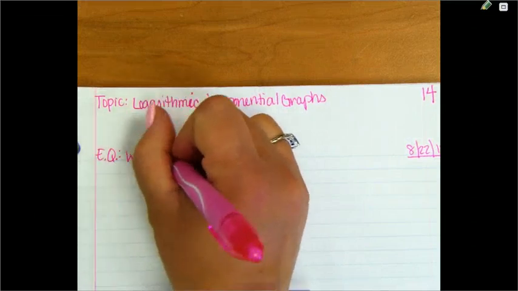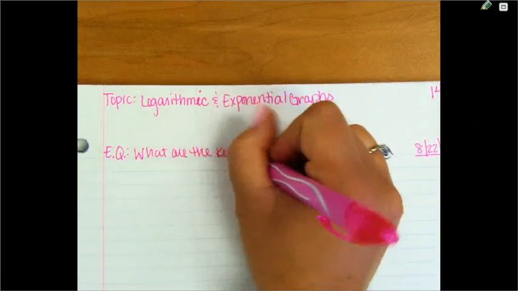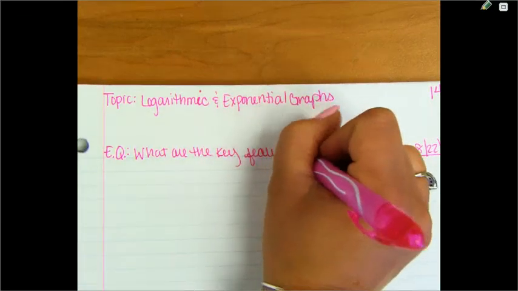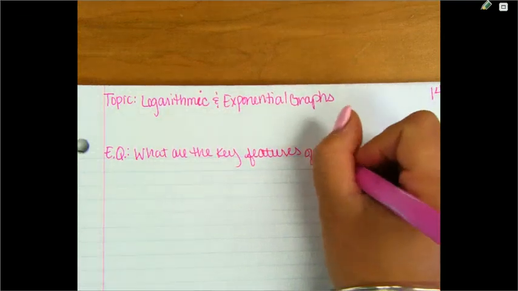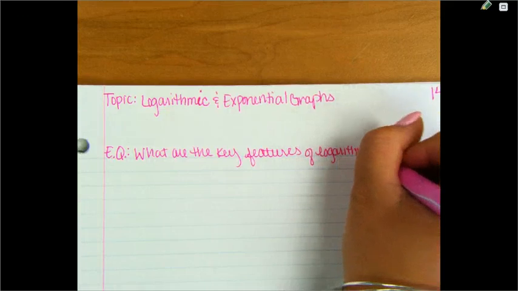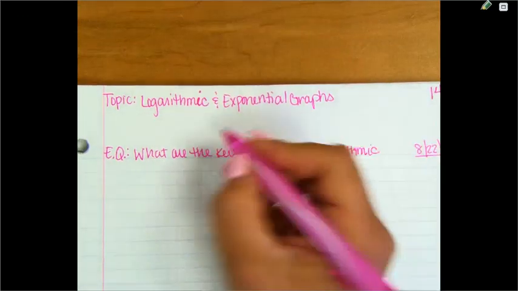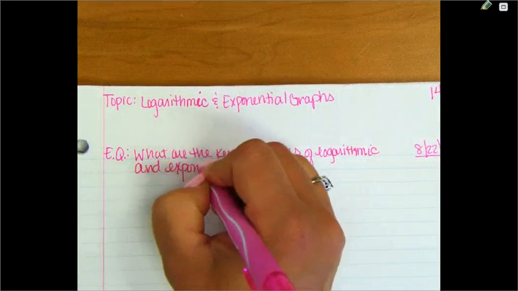All right, so what are the key features, not functions, of logarithmic and exponential graphs.